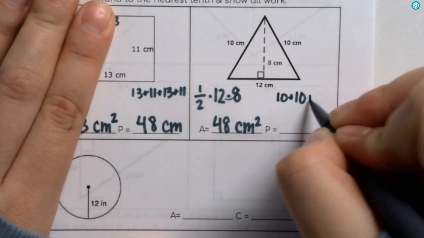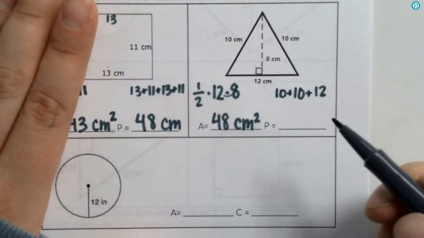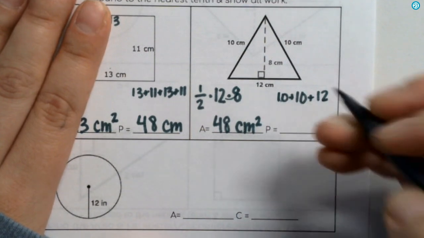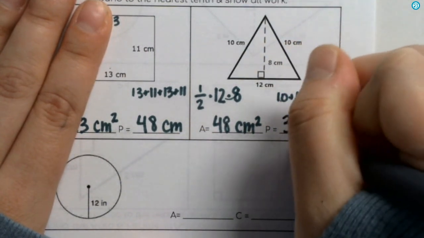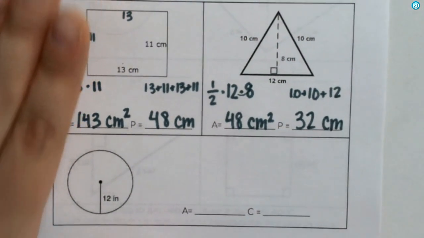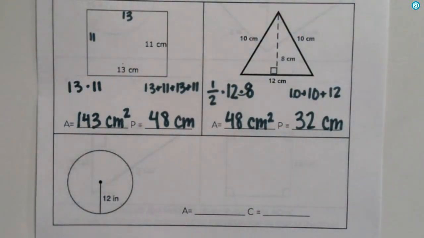Tay is adding faster than I physically can today. 12 plus 10 is 22, plus another 10 is 32. Yes, so 32 centimeters. Hey, any questions on rectangles or triangles?